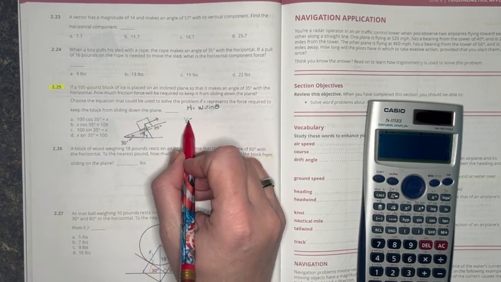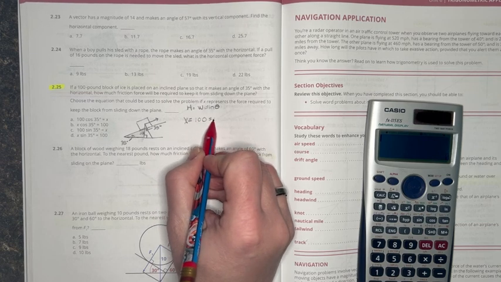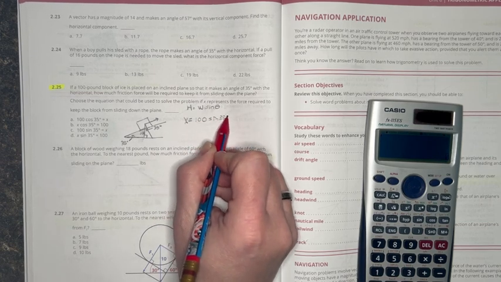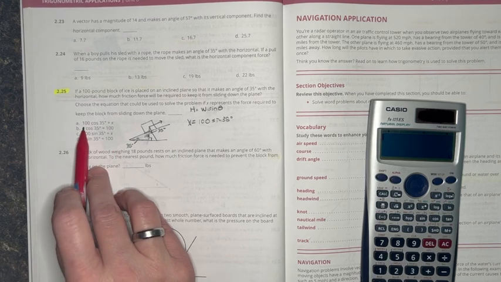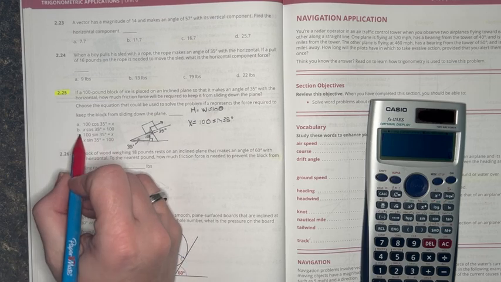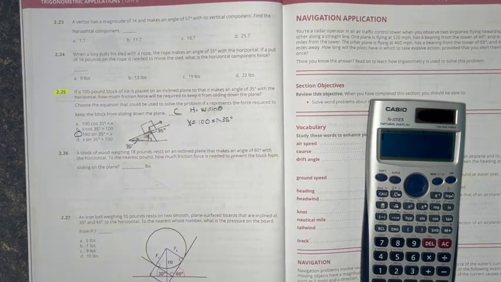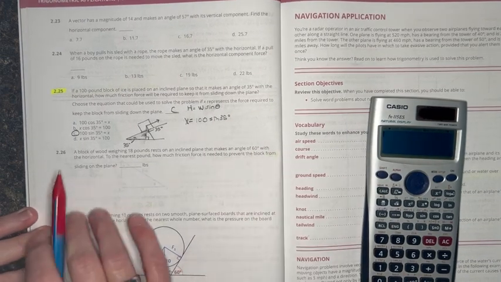So X is going to equal 100 times the sine of 35 degrees. Okay, so X equals 100 times cosine, no. X equals 100 times the sine of 35, which is letter C. We did it. All right, they don't want us to actually solve it, so we won't. All right, let's not do more than we need to.